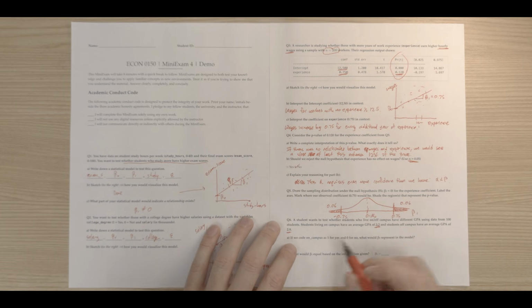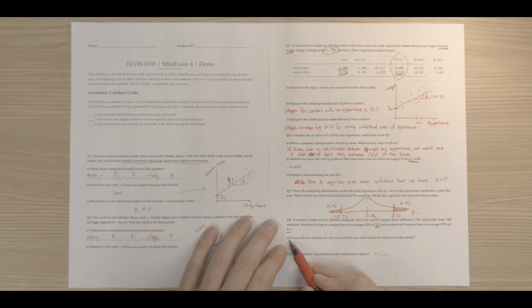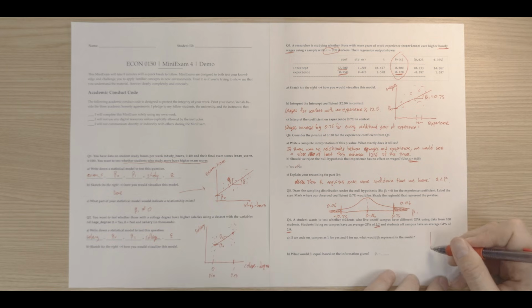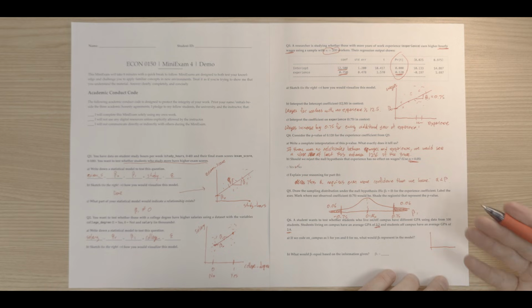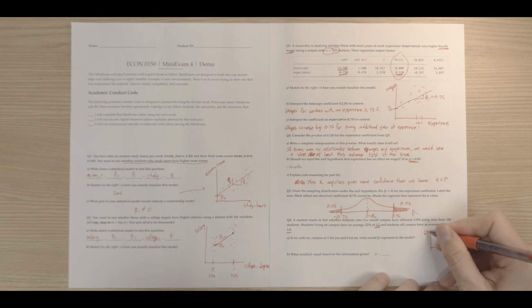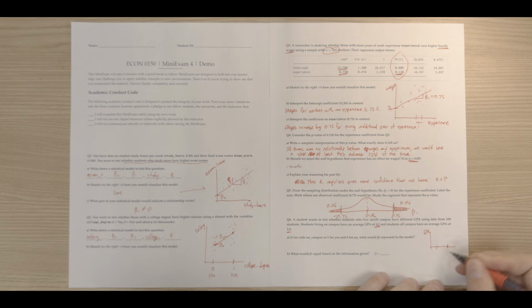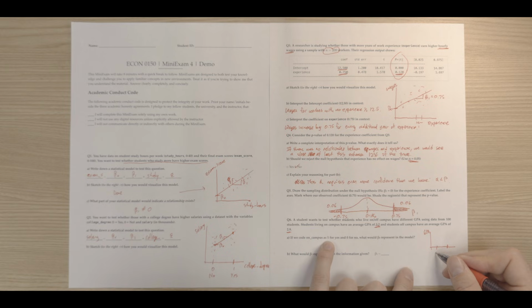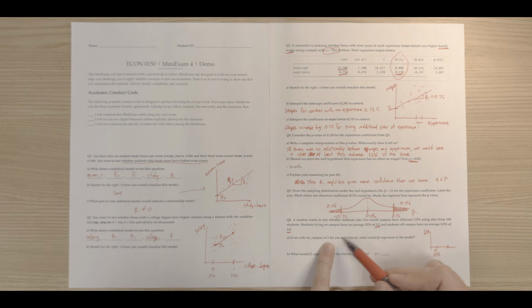Okay, so question 6A, if we code on campus as 1, the question doesn't ask for a picture, but I often think of these things in pictures, so it can be helpful. So this is 0 for off campus and 1 for on campus.